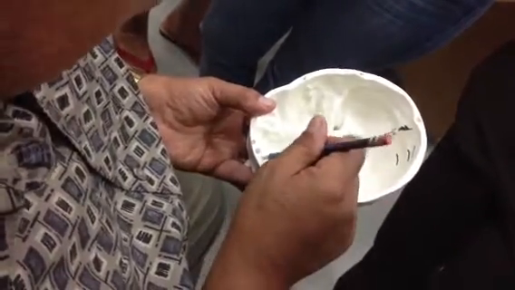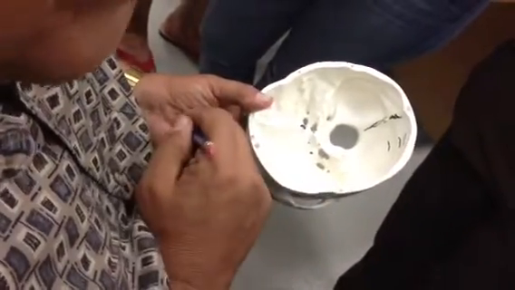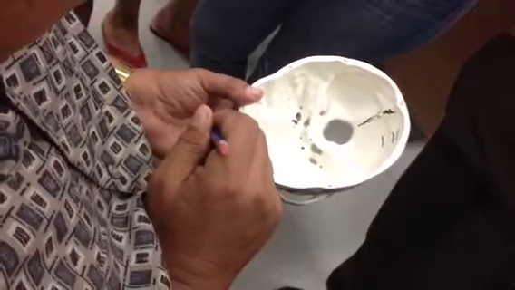Anterior to the crista galli, I have this opening, the foramen cecum. This one.